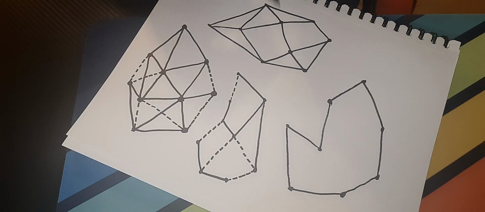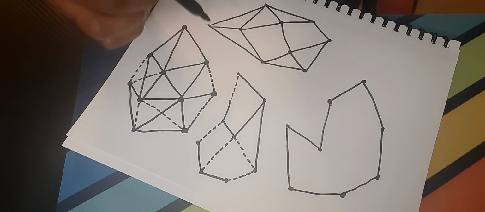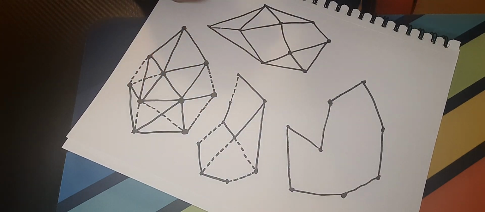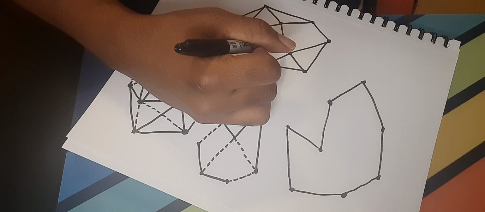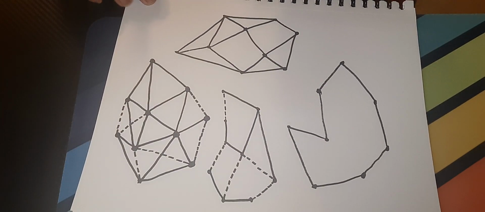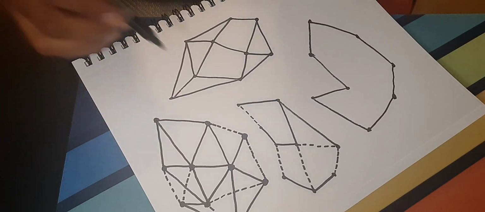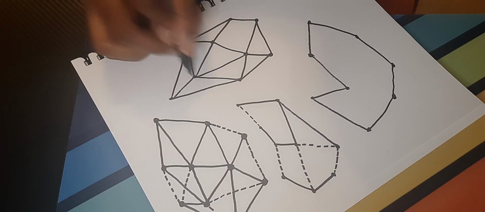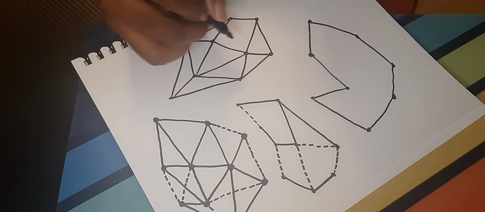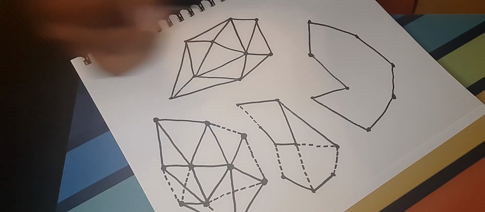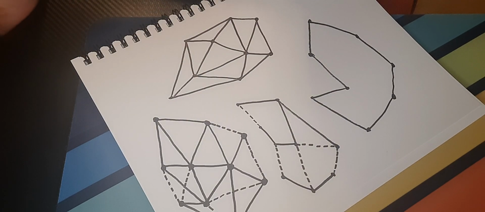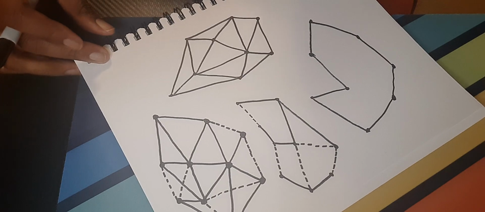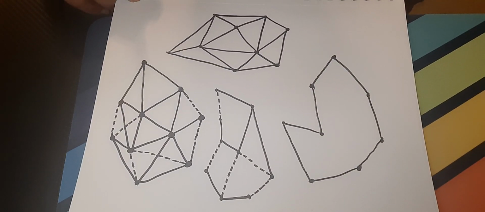But look, even with this one, we see where we can continue connecting those lines. So let's do it, just like doing those lines.